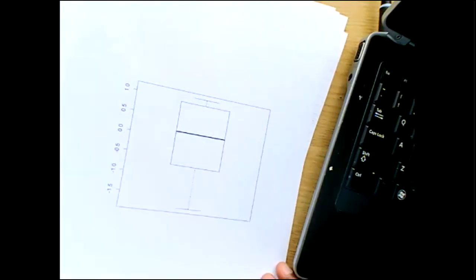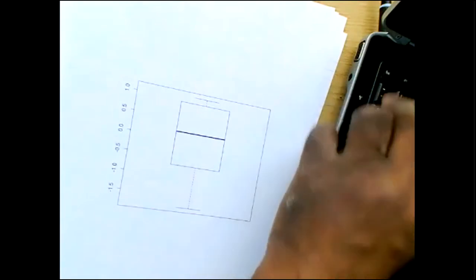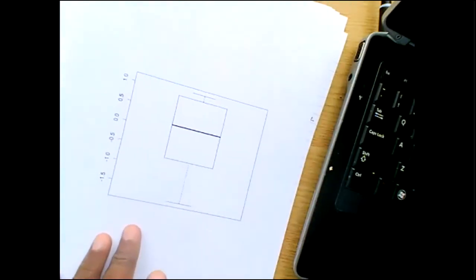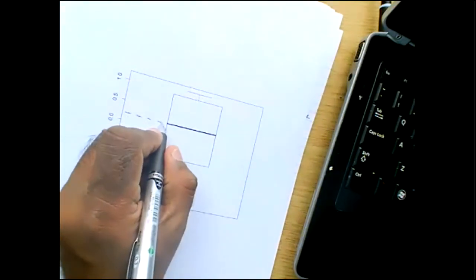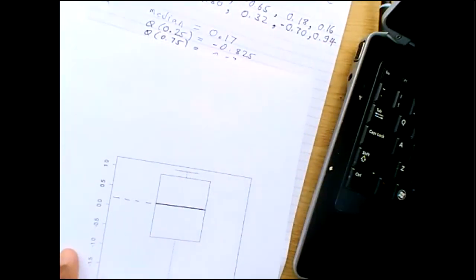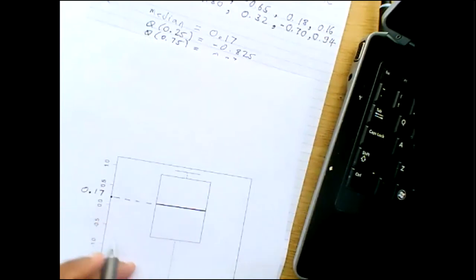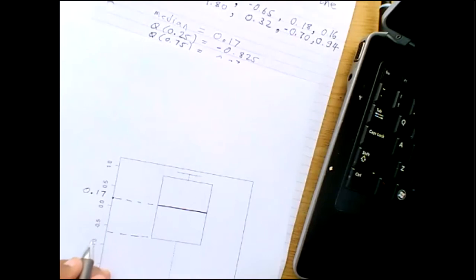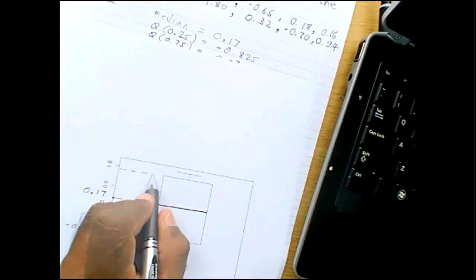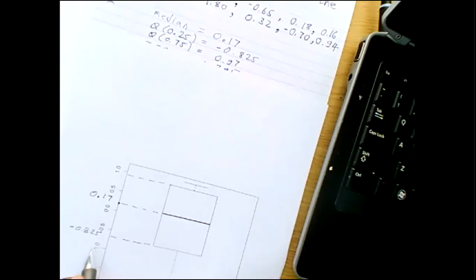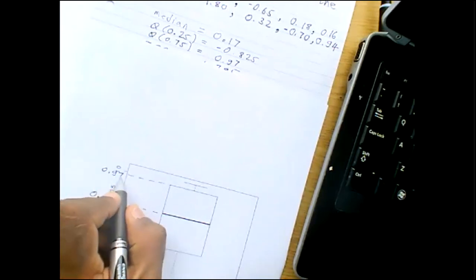Now, if you draw the box plot, this is what you will see. I hope you can see this, guys, that the box plot looks like this. This is the median. The median is the middle line, which according to my calculations is equal to 0.17. This point here is 0.17. This here is the Q at 0.25, which is minus 0.825, and this here is the Q at 0.75, which according to my calculations is 0.97.